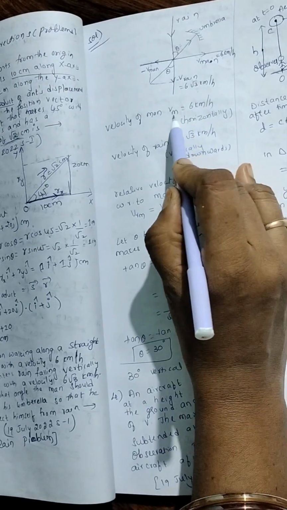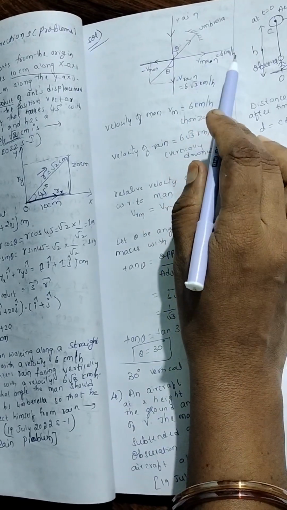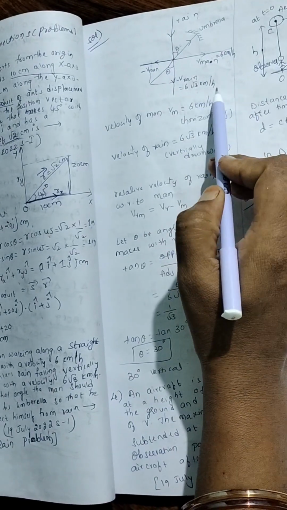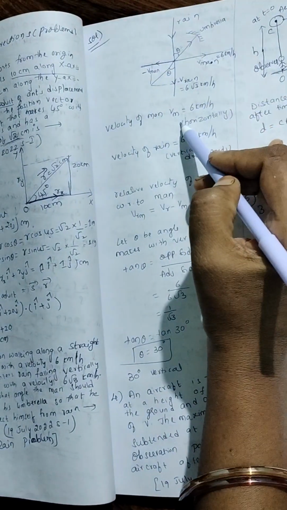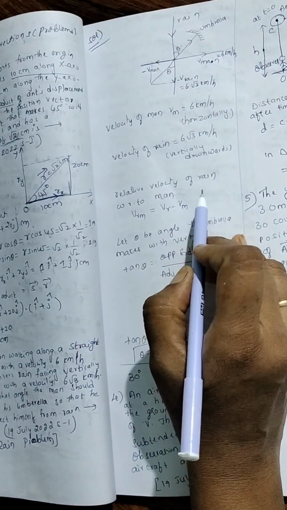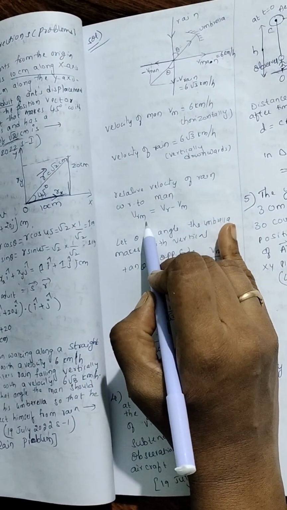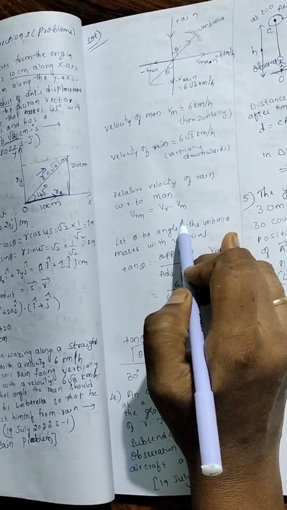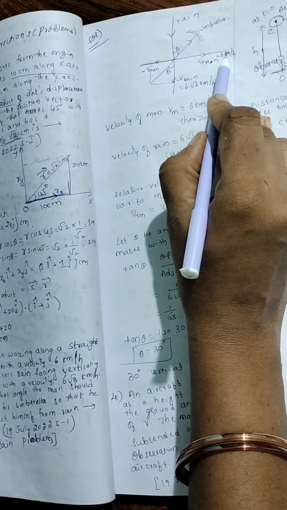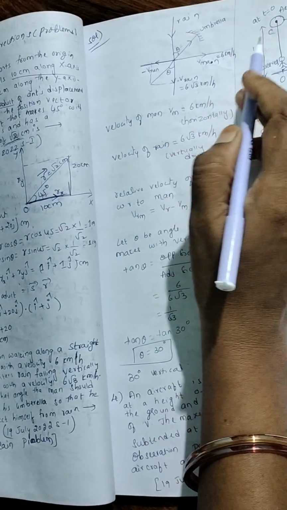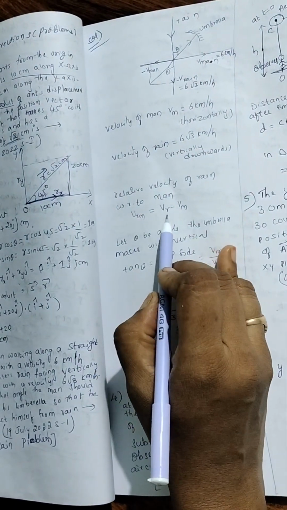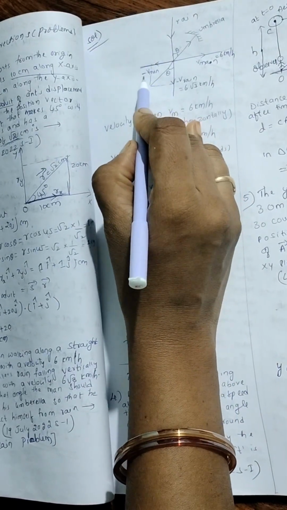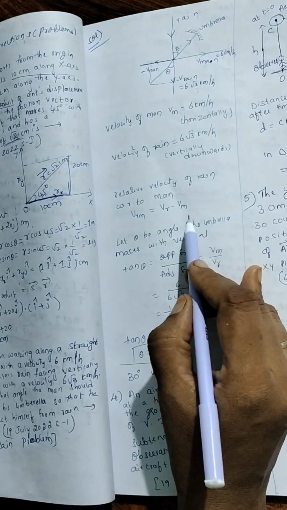So first, let us write the velocity of the man: 6 km per hour horizontally. Rain velocity is 6 root 3 km per hour vertically downwards. Now the relative velocity of rain with respect to the man is Vr minus Vm. The motion is towards the positive x-axis, but Vrm is Vr minus Vm, so in the opposite direction, that is minus V man.